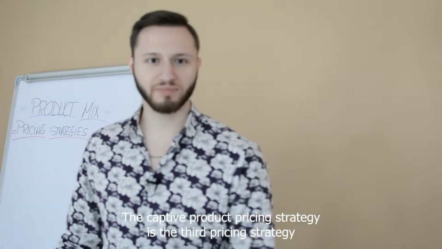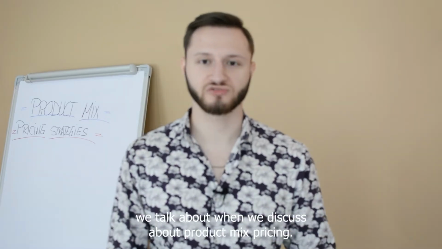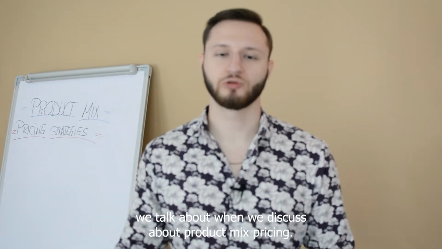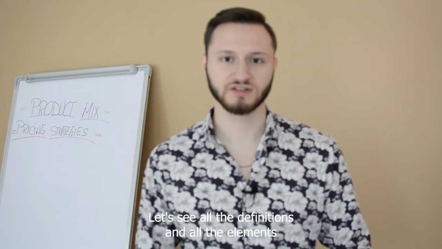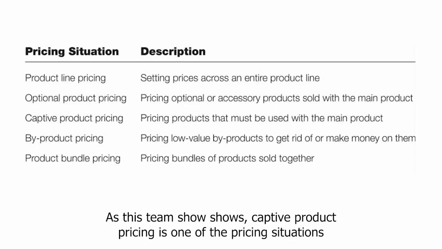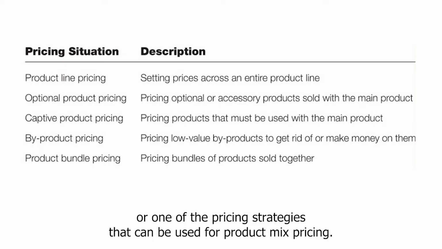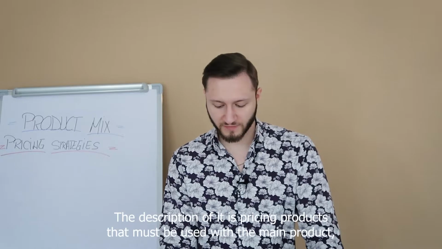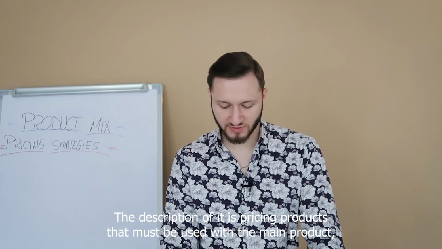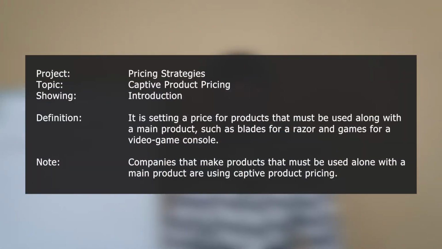The captive product pricing strategy is the third pricing strategy we talk about when we discuss product mix pricing. Let's see all the definitions and all the elements that you need to know about it. As this scheme shows, captive product pricing is one of the pricing situations or one of the pricing strategies that can be used for product mix pricing. The description of it is pricing products that must be used with the main product. Captive product pricing is setting a price for products that must be used along with the main product, such as blades for a razor and games for a video game console. Companies that make products that must be used along with a main product are using captive product pricing.